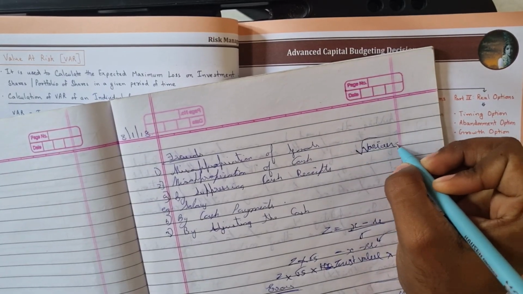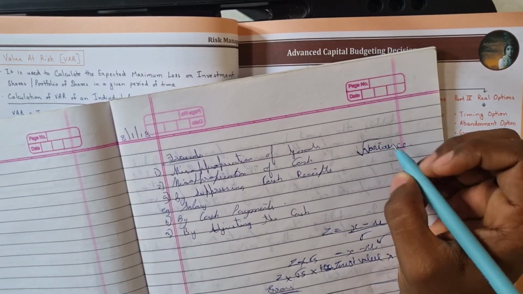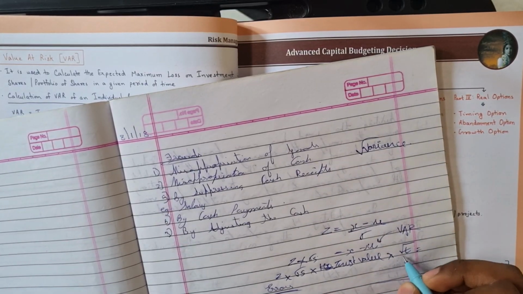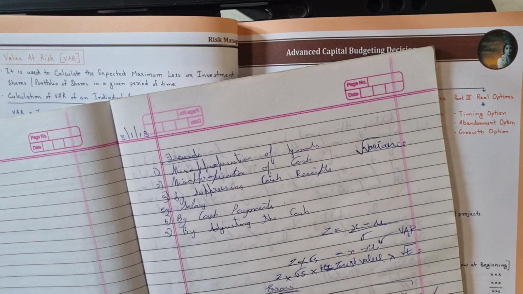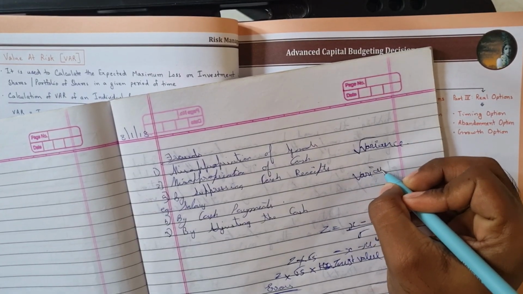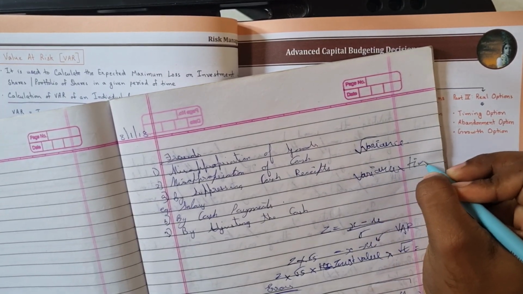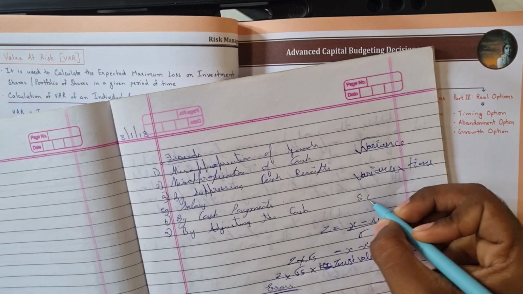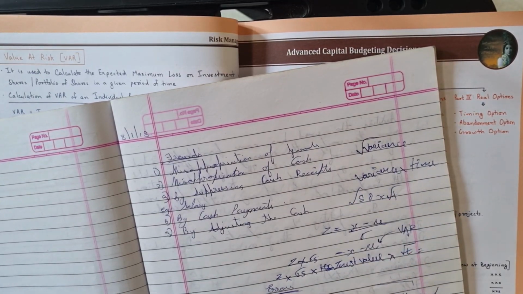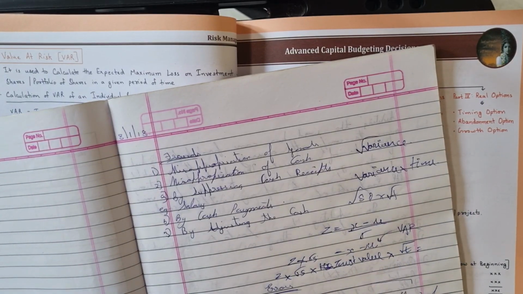It is after taking the square root of variance that we get standard deviation. So if we directly multiply it with time, it will not be correct. If we do variance into time, it's right, but if we are doing standard deviation into time, then we need to take the square root for time as well. That's why there is a square root value.